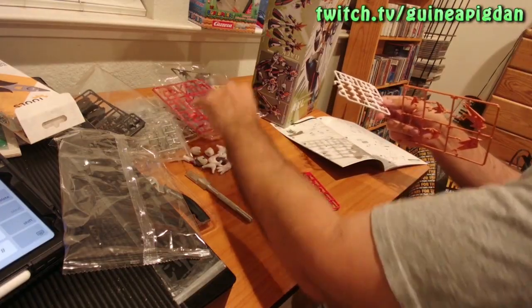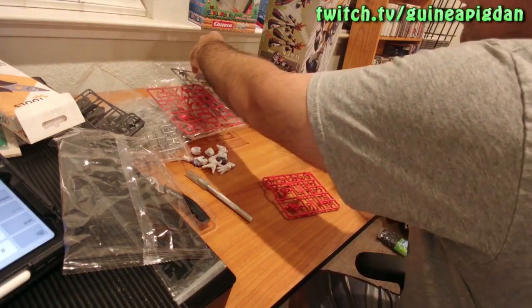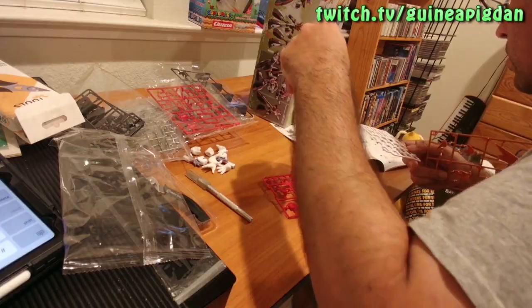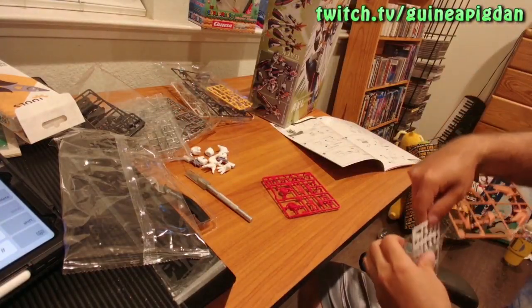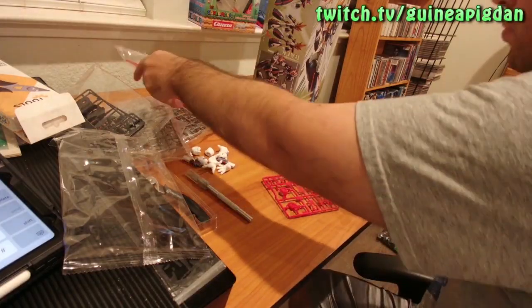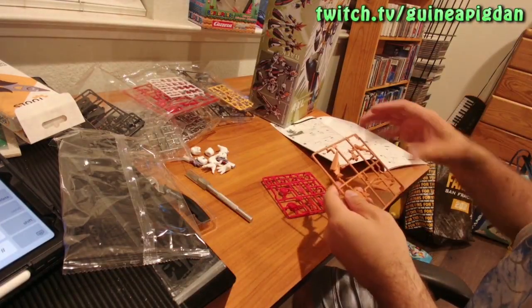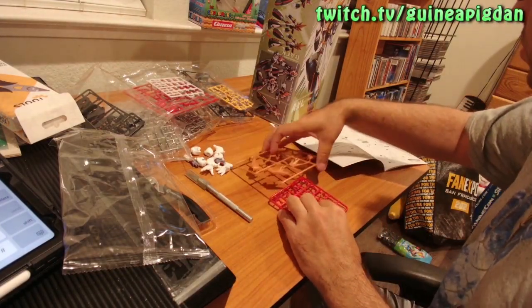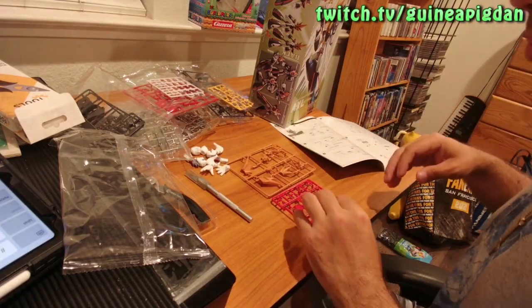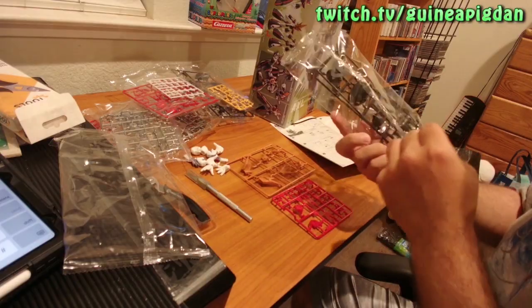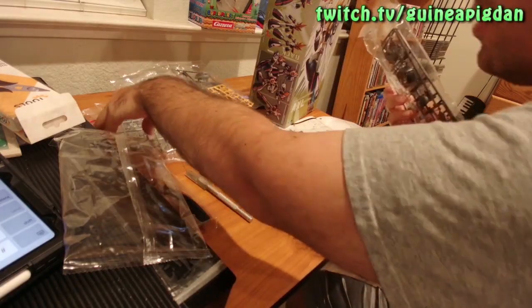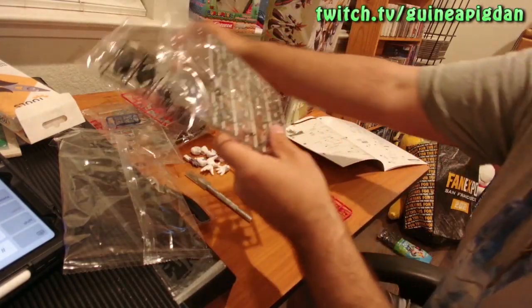So I'll just set those aside for now. We need the J and L parts. B, those are Axel's legs. Oh, here we go, L parts.